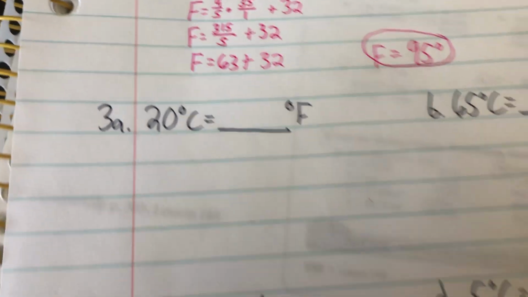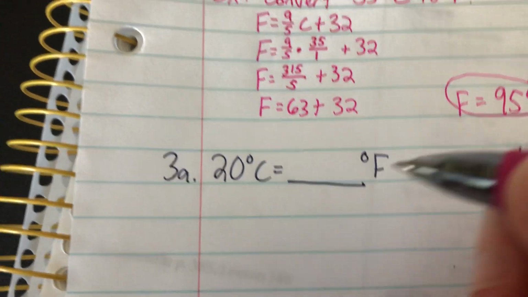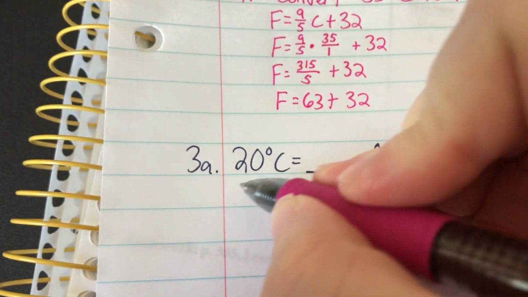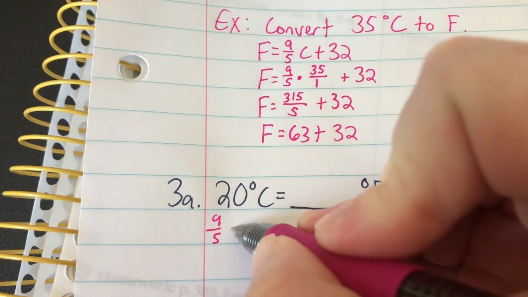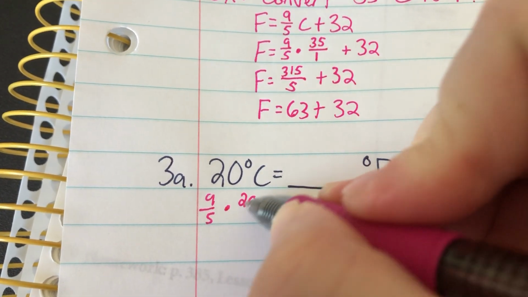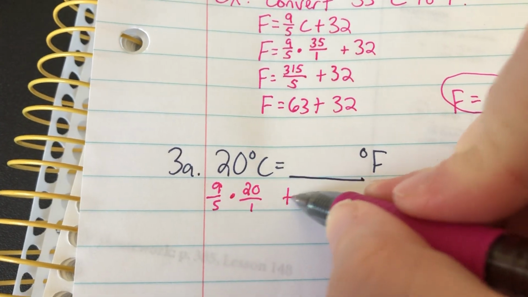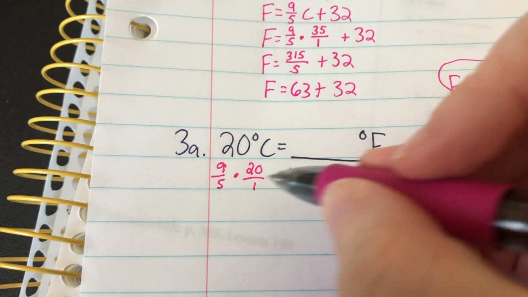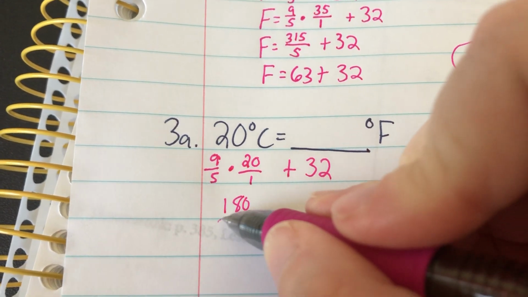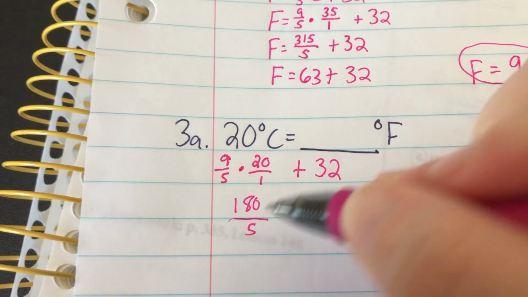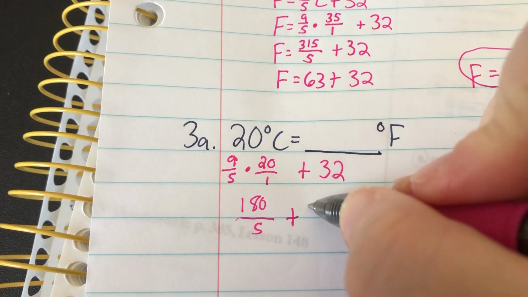If we're going to do some of these on our own, let's go with 20 degrees Celsius equals blank degrees Fahrenheit. So 9/5 times 20 over 1, and then all that plus 32. 9 times 20 is 180. 5 times 1 is 5. So we've got to do 180 over 5 plus 32.